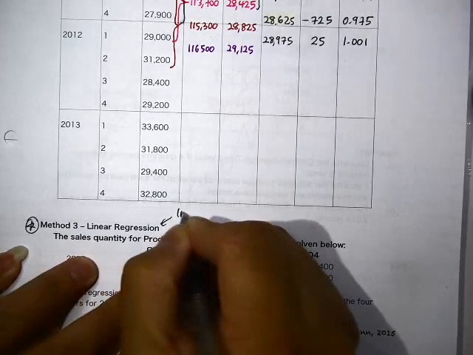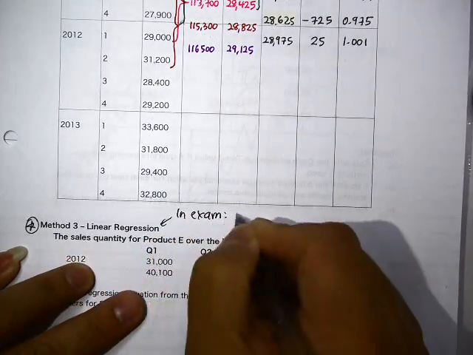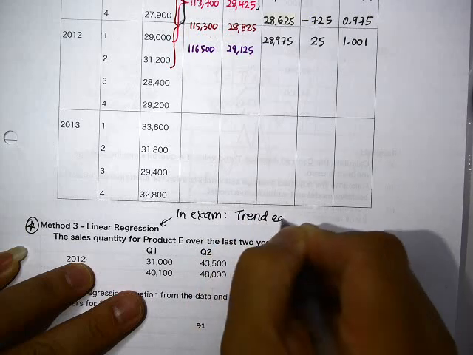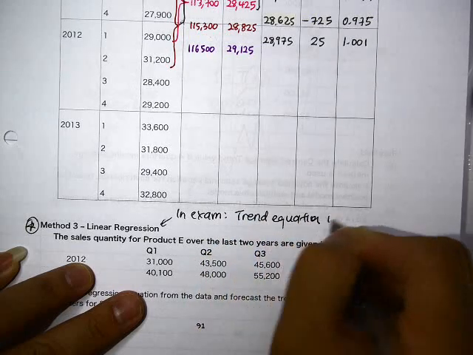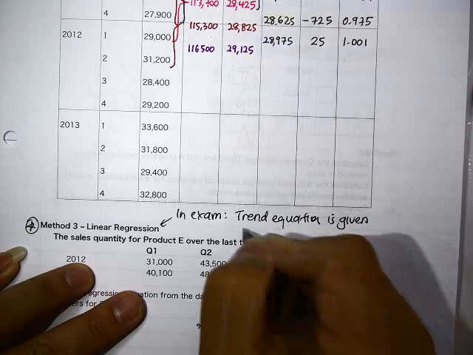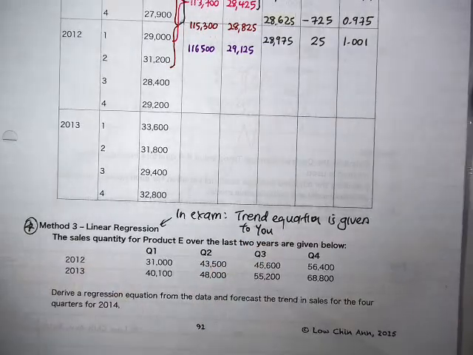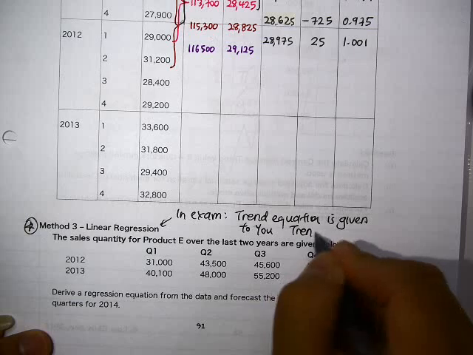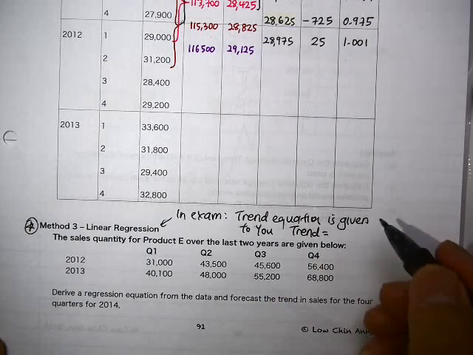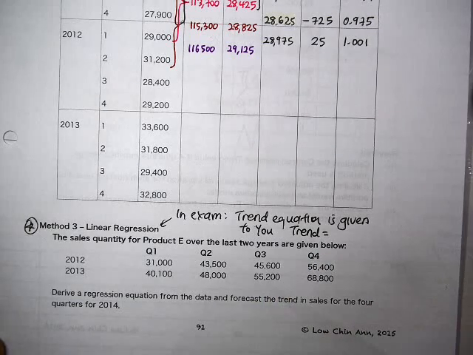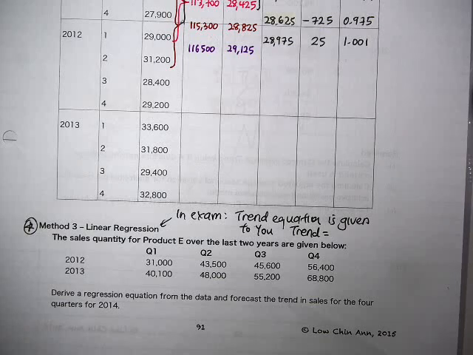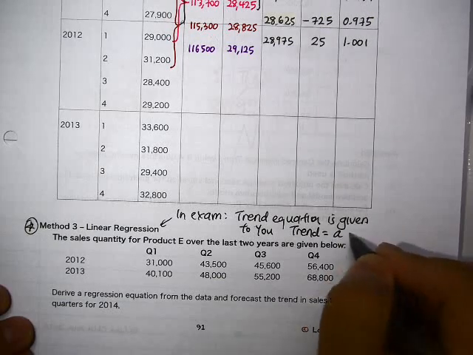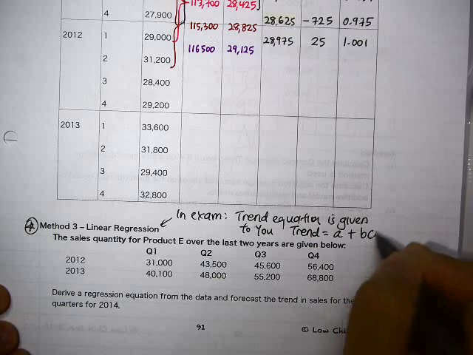That in the exam, the trend equation is given to you. That trend equals to, now they will have A plus BQ, for example.